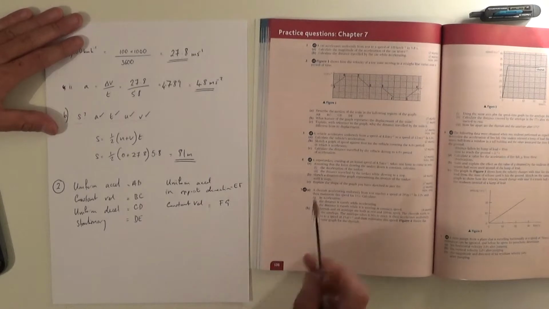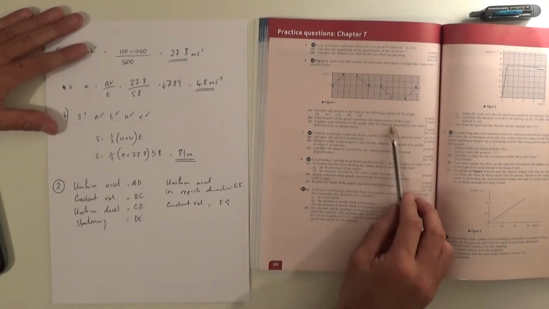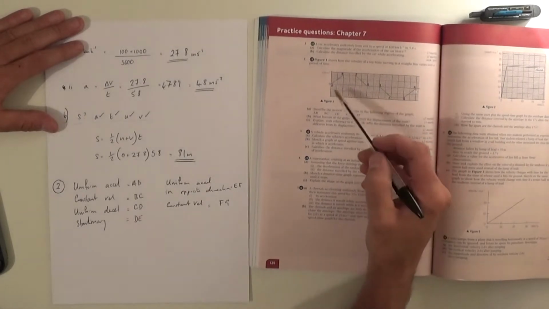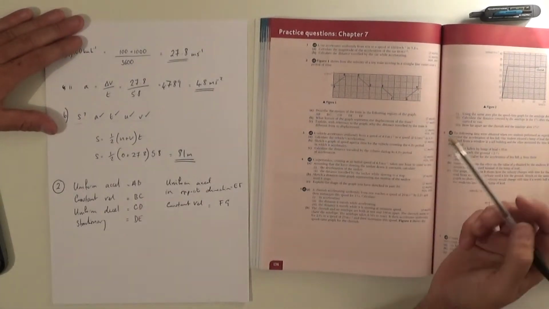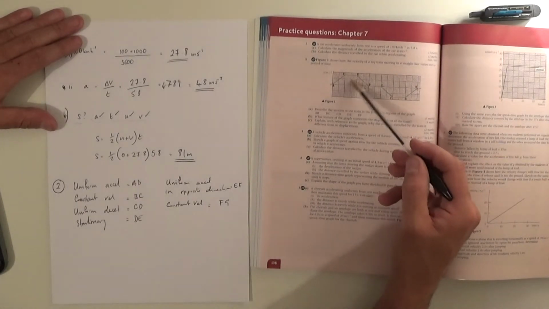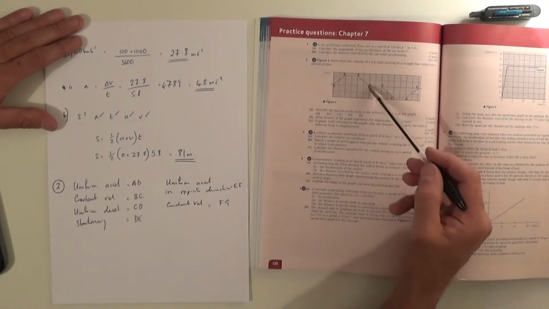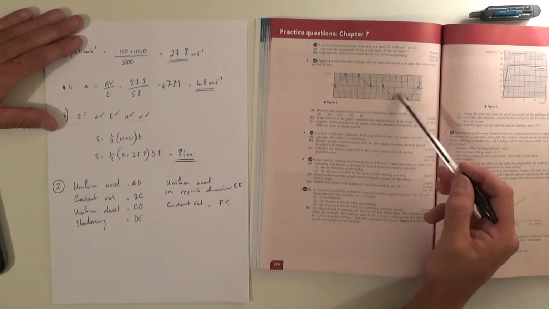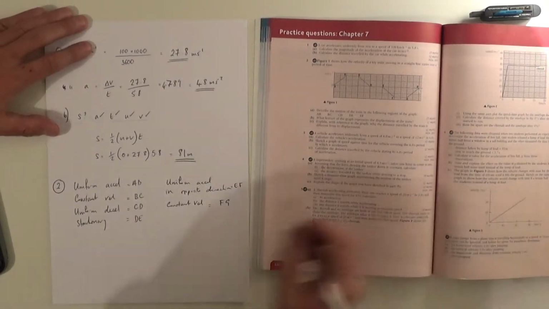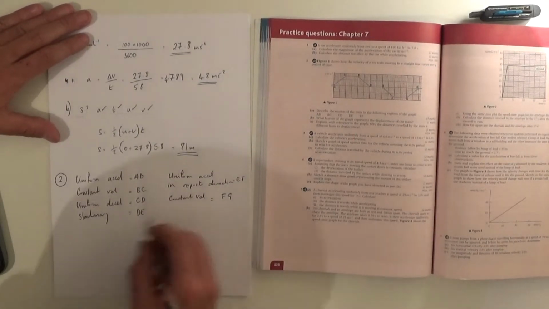So, what feature of the graph represents the displacement of the train? Well, the displacement of the train is the total distance from where it started in a given direction. So it would be the area under one part of the graph, this part of the graph, minus the area under this second part of the graph. Okay, so we're going to put that into words.